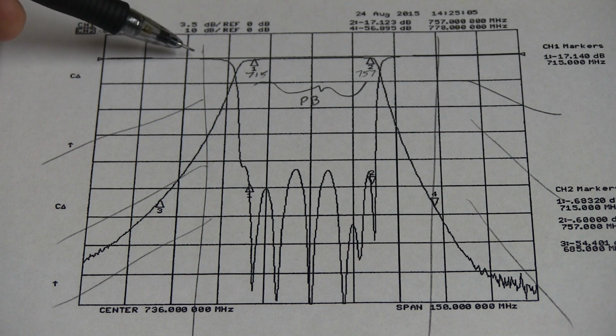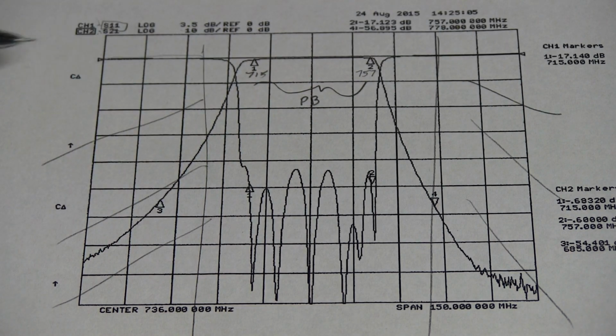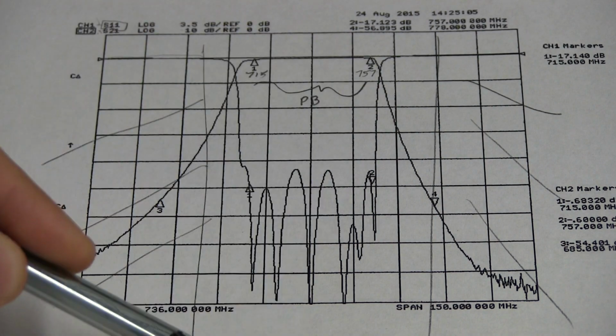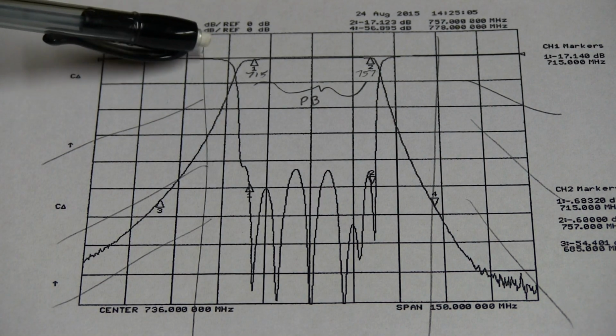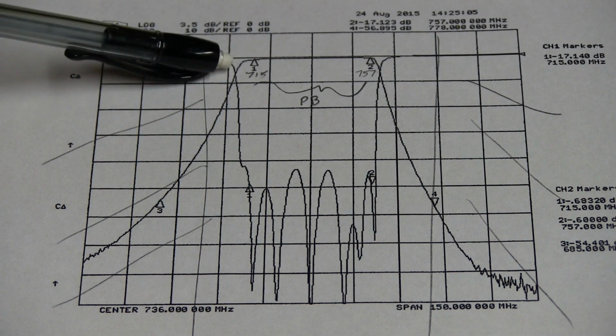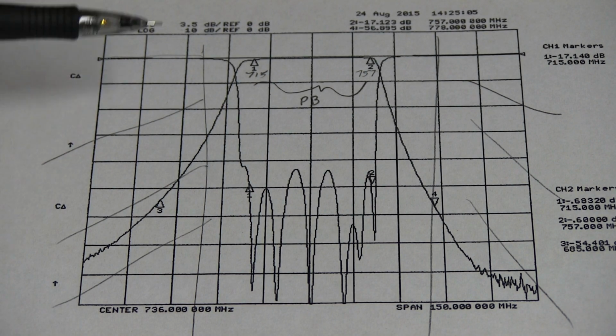But in the bands that it is trying to reject, it is more or less reflecting all of those frequencies completely back into the source, because it's serving its function. It's allowing 715 to 757 megs to go through, and not allowing anything close to out of that band to pass through the filter.